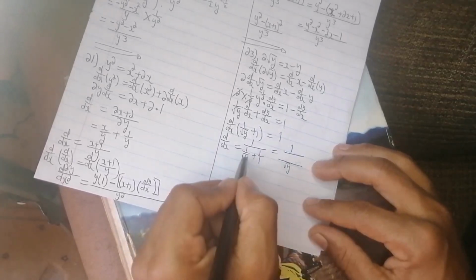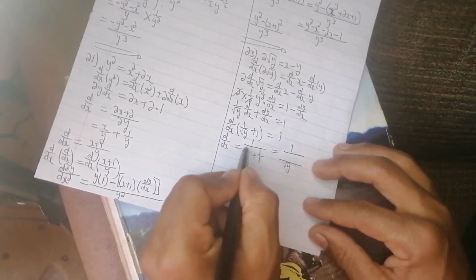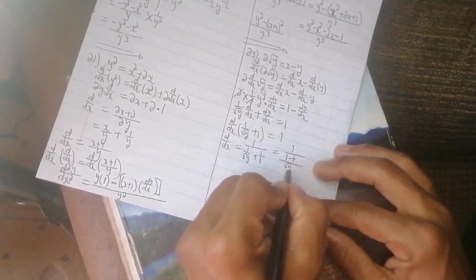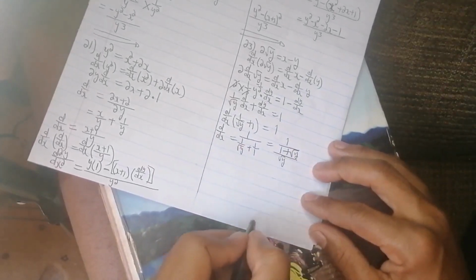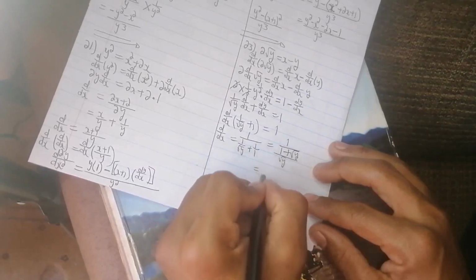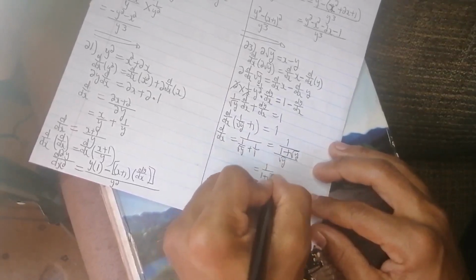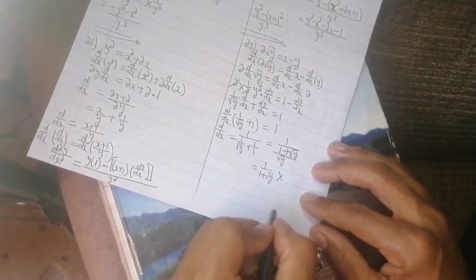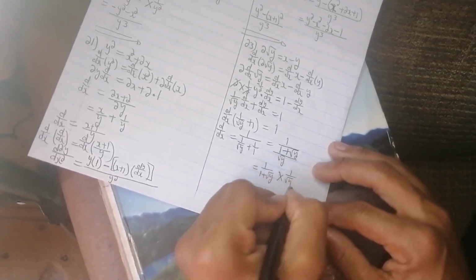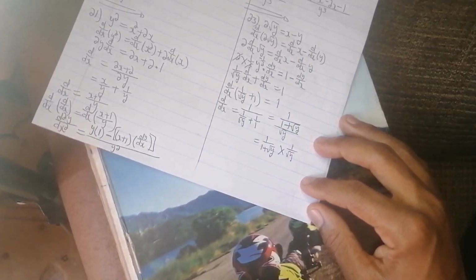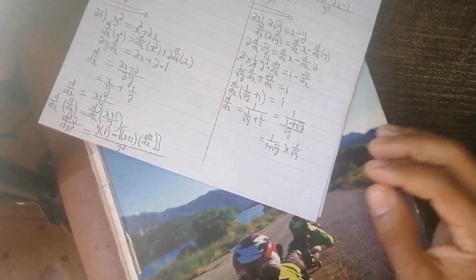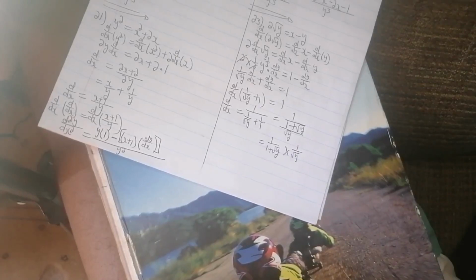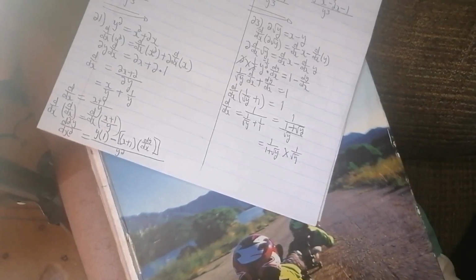And I can say root y into root y goes once. 1 times 1 is 1. 1 into root y goes root y times 1 is root y. Okay, so I can rewrite this as 1 over 1 plus root y times, there's a denominator, the reciprocal will be 1 over root y. And that should boil down to what? Let us try to check.